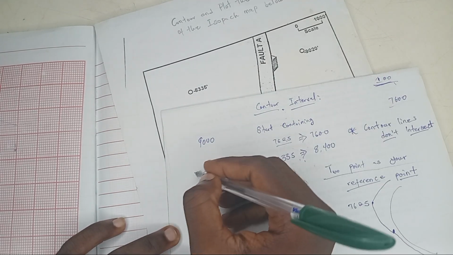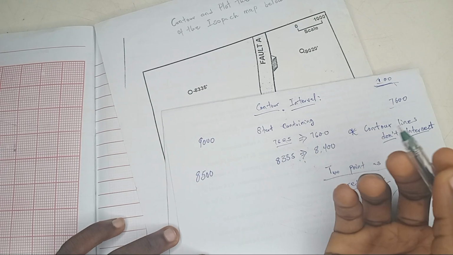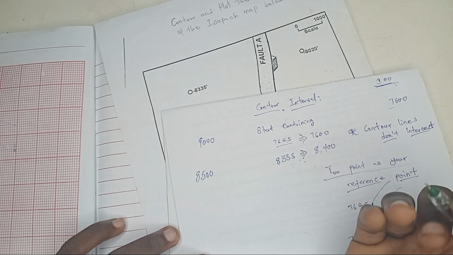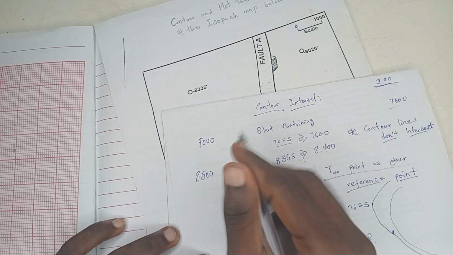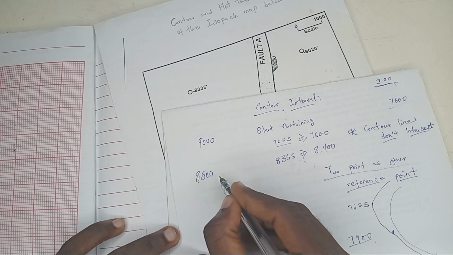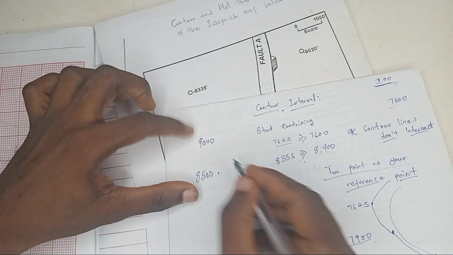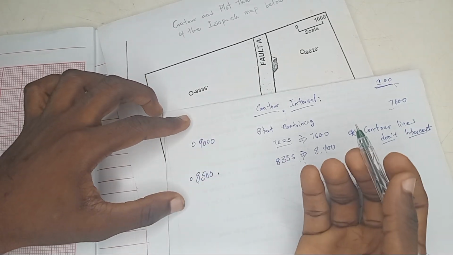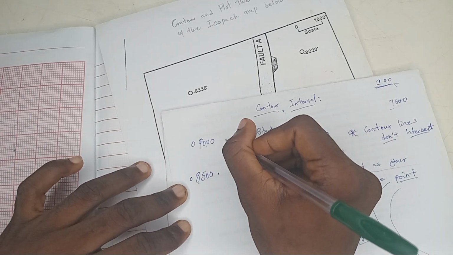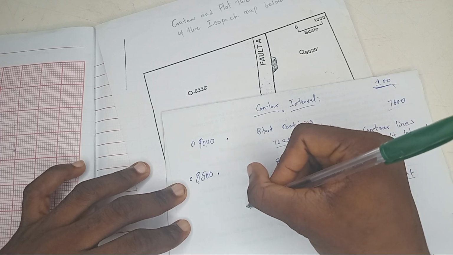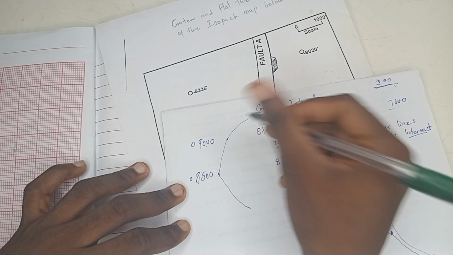Okay, another one is 8,500. Okay, and you want to do a contour for 8,000. Okay, 8,000 is closer to 8,500. So it's as if you are just doing a kind of measurement here. You have picked these 2 points as your reference points. Always pick 2 points as your reference points. Okay, so 8,000 and 9,000 is a bit farther. So you're going to just do your contour lines, connect and connect.